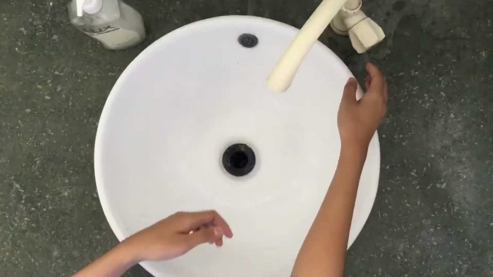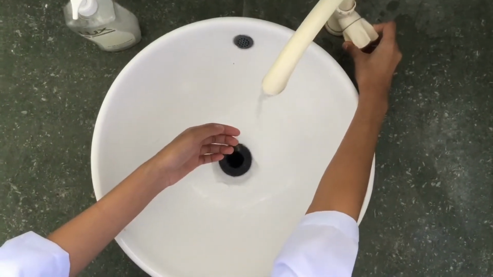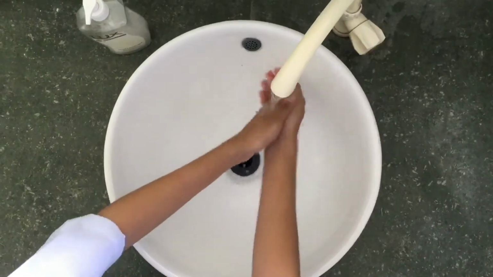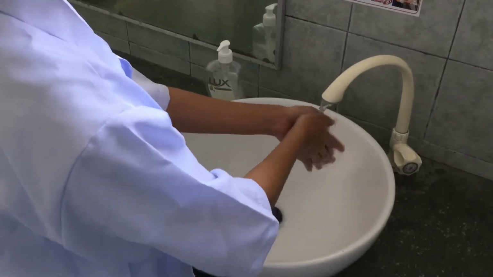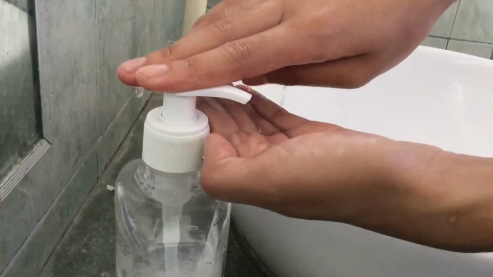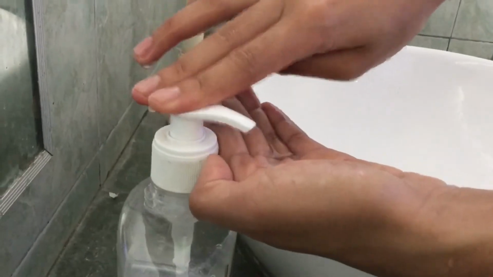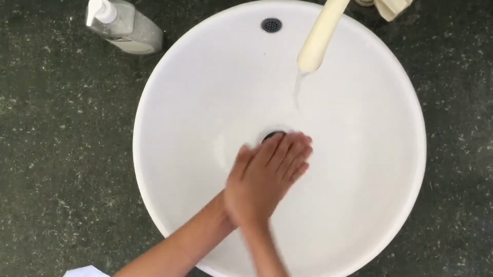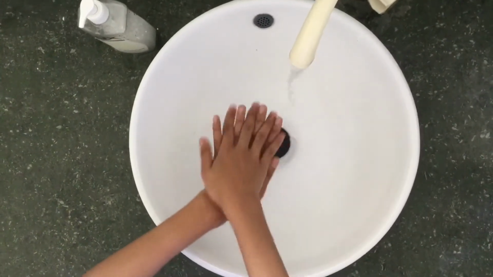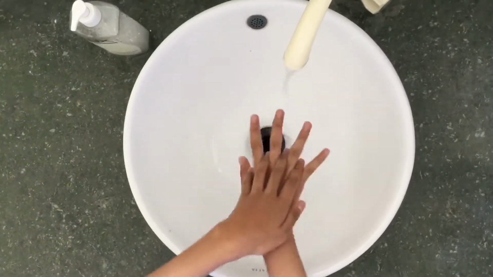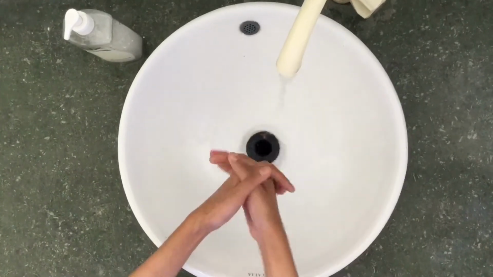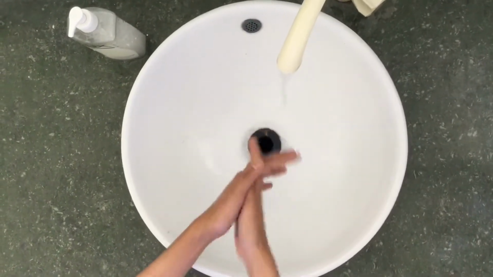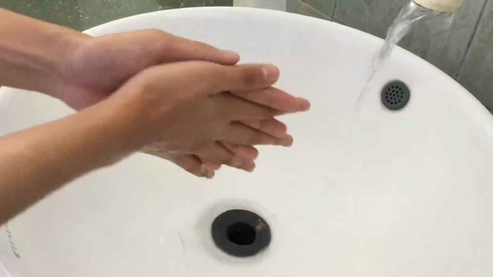First is to remove any jewelry or watch. Then turn on the faucet. Wet hands thoroughly by holding them under running water. Apply about 5 ml of liquid soap. Lather thoroughly by rubbing palm to palm, right over left dorsum with interlaced fingers and vice versa. Palm to palm with fingers interlaced, back of fingers to opposing palms with fingers interlaced.